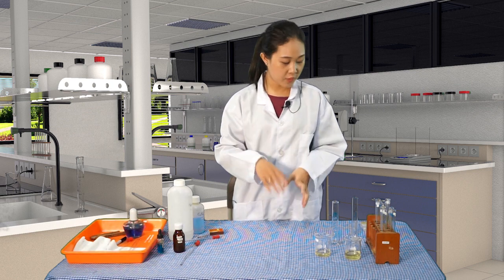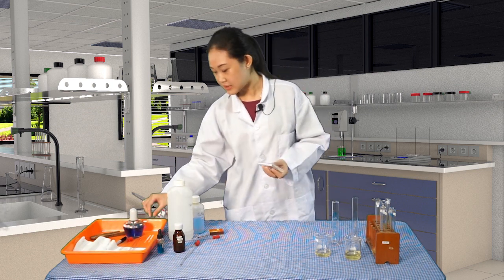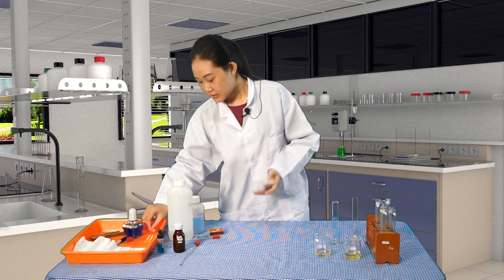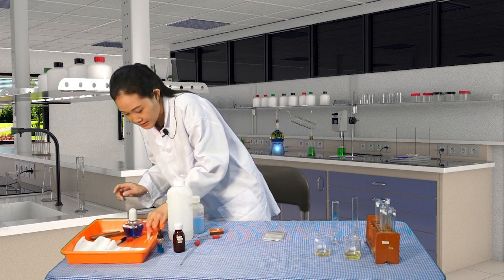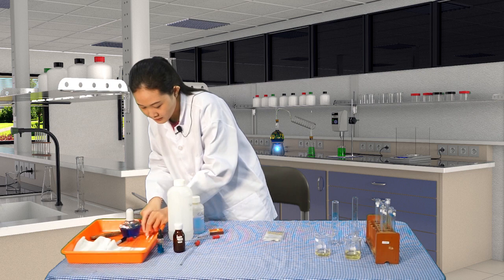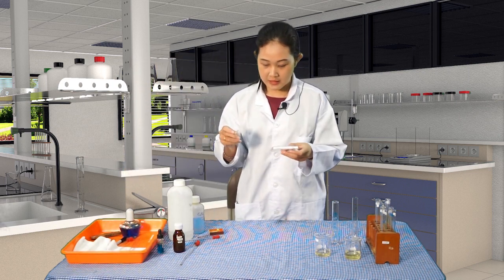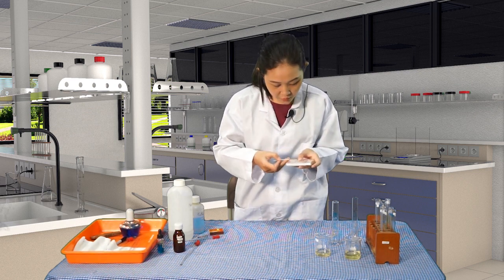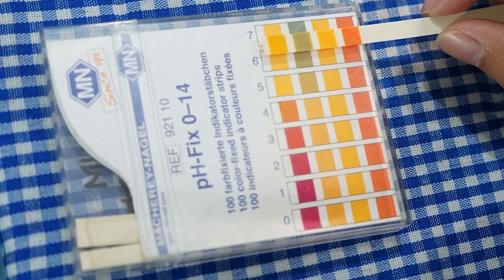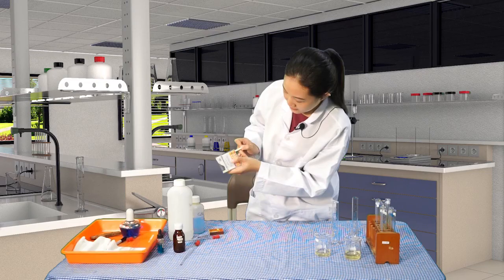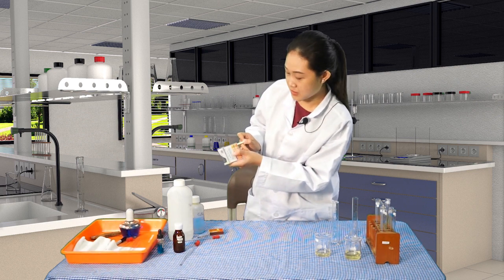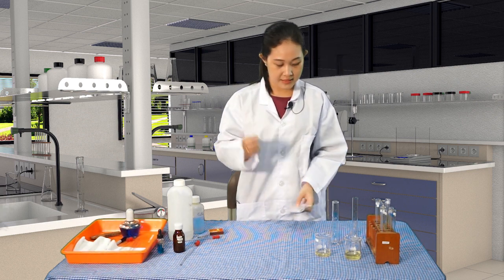Okay, so let's go back to the pH test first because it has dried. Let's see the pH range of the samples. This is the sample X. Okay, let's compare. Let's see the pH range using the pH indicator here. So if we compare, yeah, you can see that this is 6. Okay, the pH is 6 according to the pH indicator for the sample X.